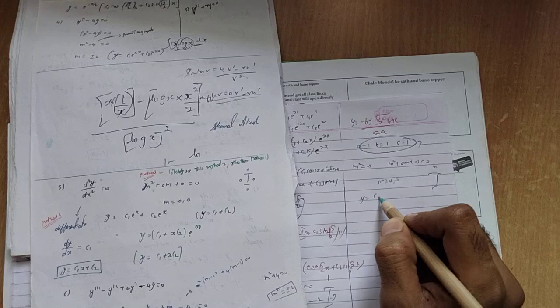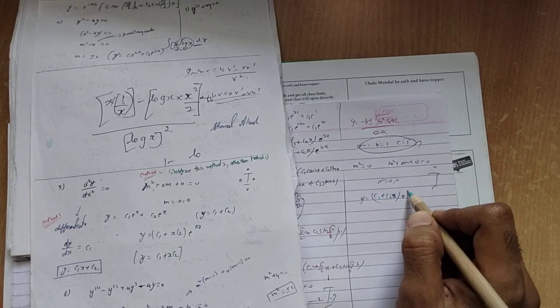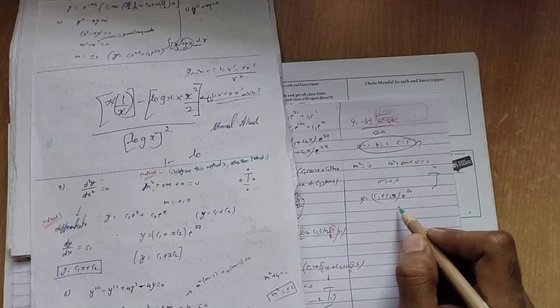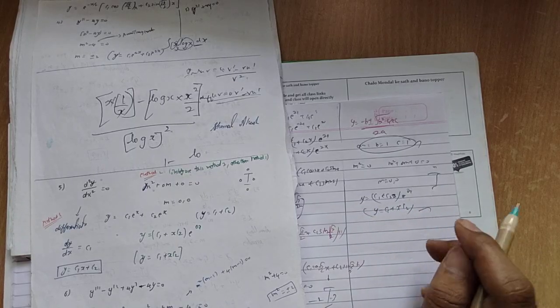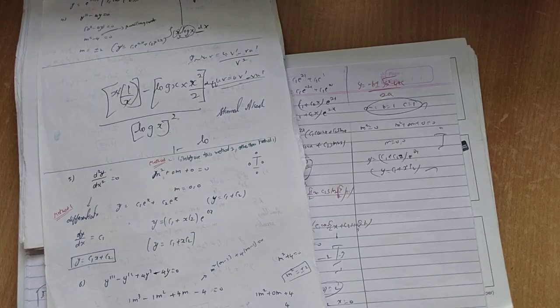So y equal to c1 plus c2 e to the power 0x. Okay, this thing is only 1. Okay, y equal to c1 plus x times c2. Okay, that's it. I think you are getting it.